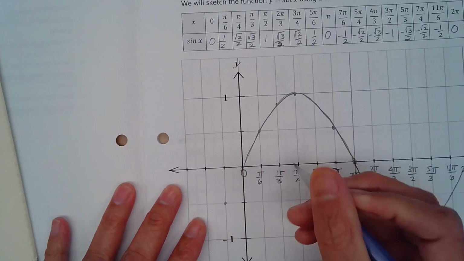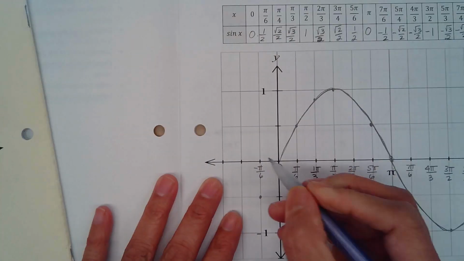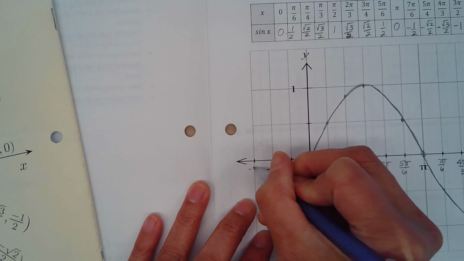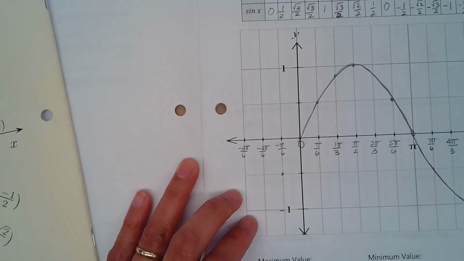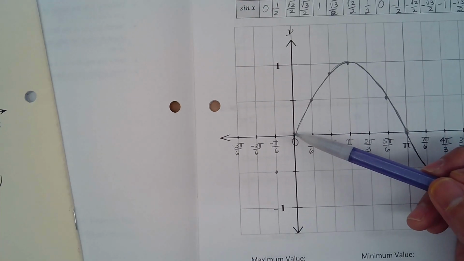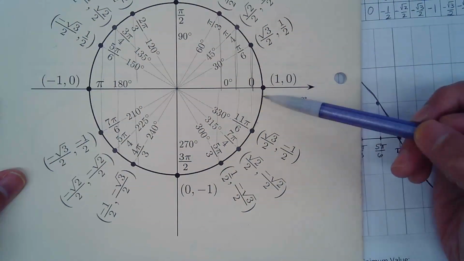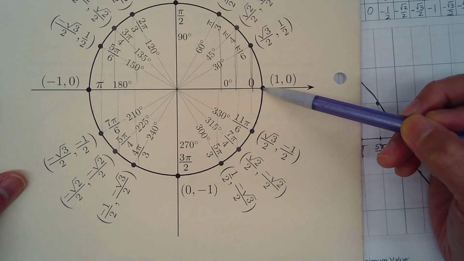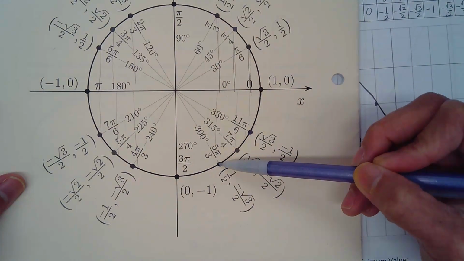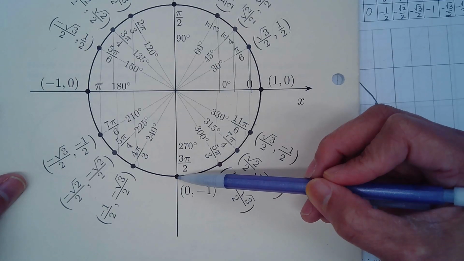This is going to be negative pi over 6, this is negative 2 pi over 6, and then negative 3 pi over 6. If you have negative 3 pi over 6, where would you be? Let's take a look. This is 0, negative 1 pi over 6, negative 2 pi over 6, negative 3 pi over 6, so that's at negative 1.